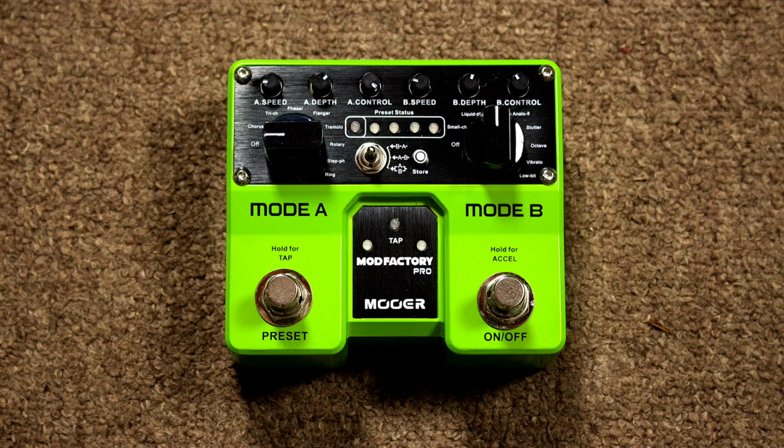The top option of the selector switch allows you to run Mode A into Mode B in series. The middle is Mode B into Mode A in series, and then the bottom option is Mode A and B in parallel, so they kind of run alongside of each other. There are 4 presets that you can create, and you'll see that little button there to the right of the three-way selector switch is the store switch. So you can set up your patch, hit store, and it will save it as a preset.